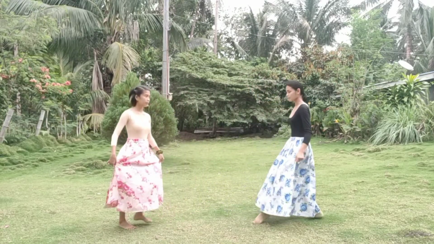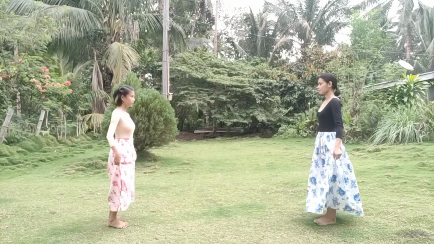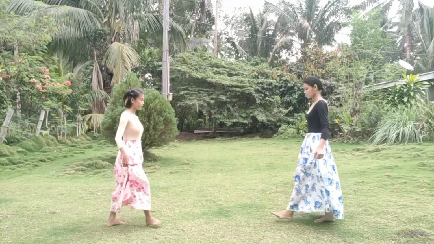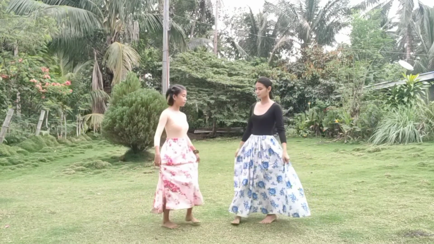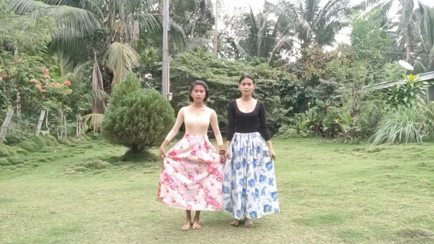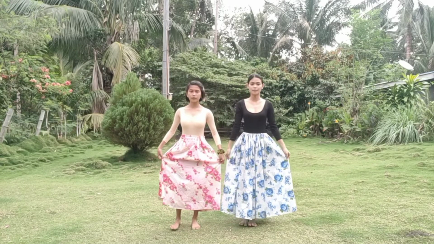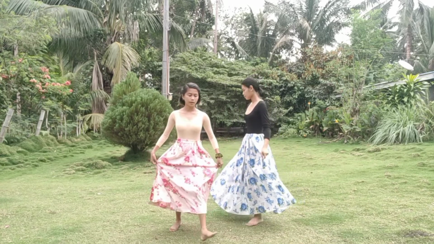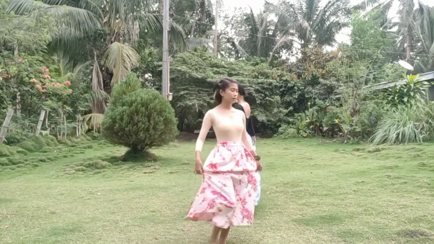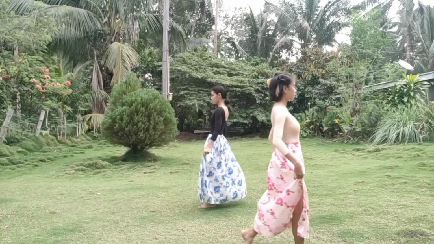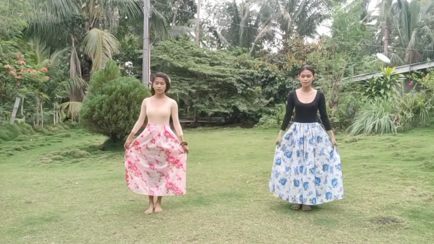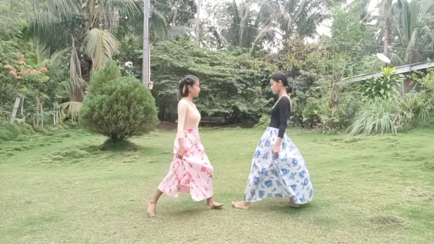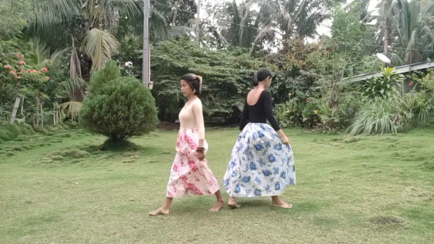Cabeceras. When dancers are in square position, the couples occupying the width of the hall are called cabeceras or head couples. This is of Spanish origin. Costados. When dancers are in square position, the couples occupying the length of the hall are called costados or side pairs.